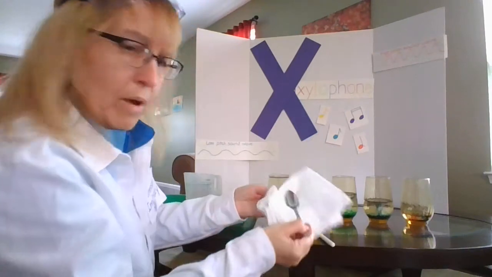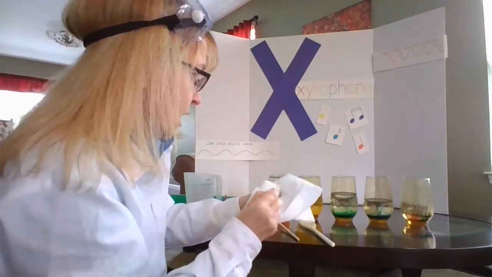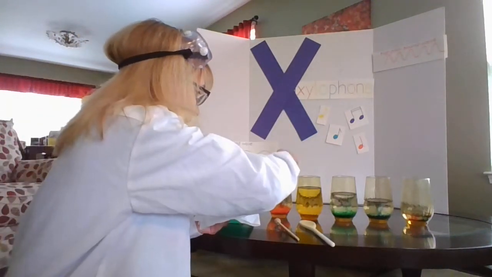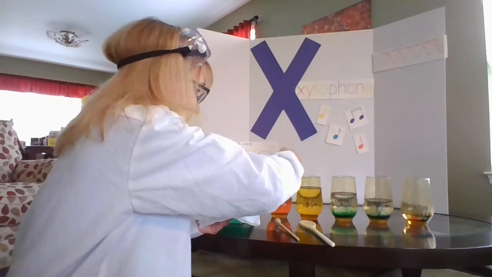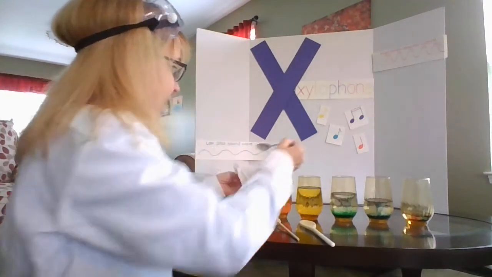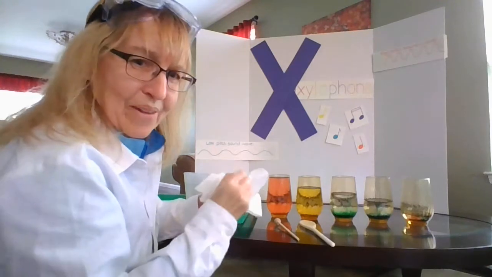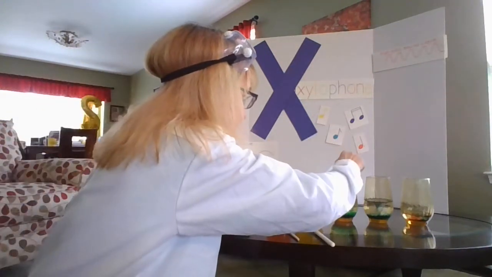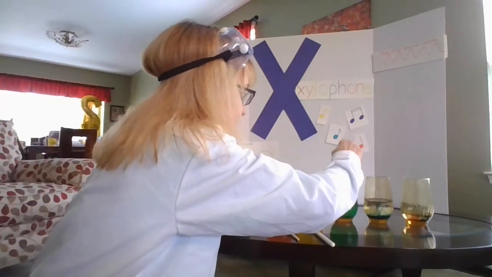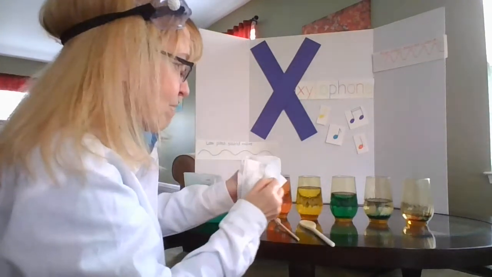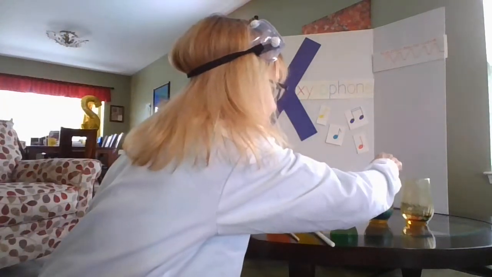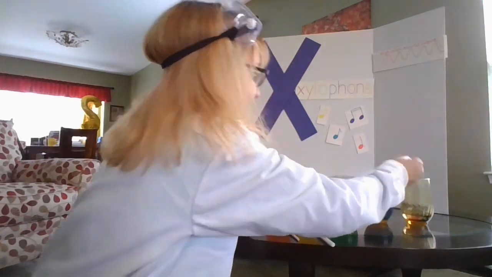Blend it all together, wipe off my spoon. Then I'm going to stir my red. Ooh, it got like a pink color. Isn't that pretty? I like that. All right, and then I'm going to stir my green, and I'm going to wipe it off in between. And my blue. And wipe that off.